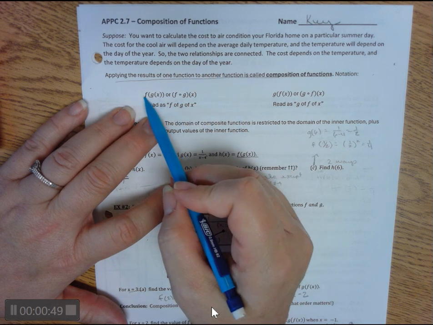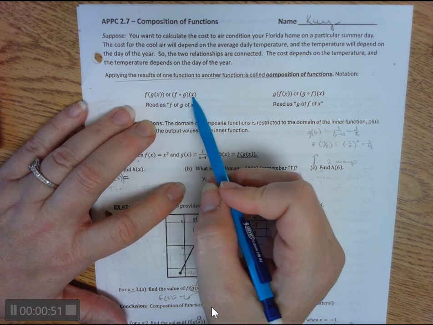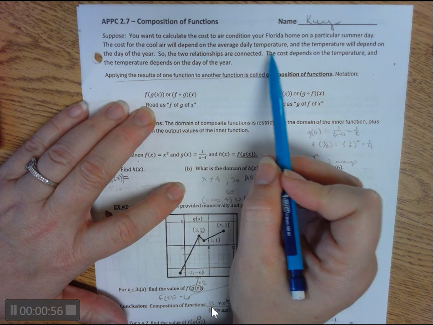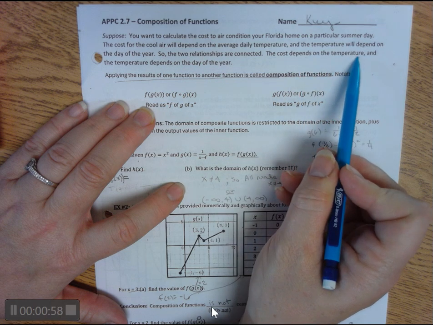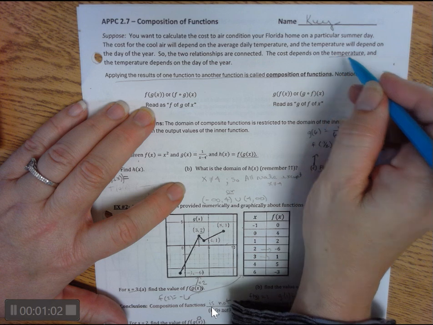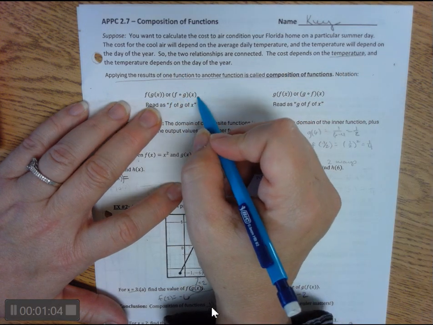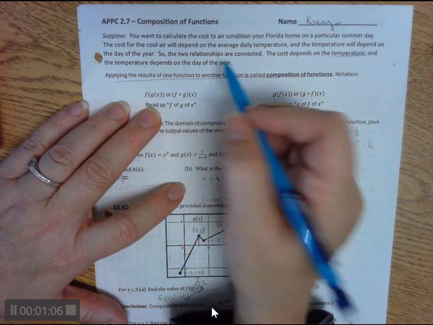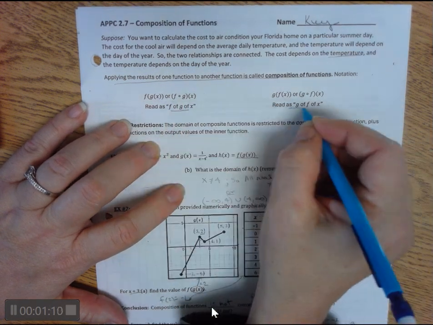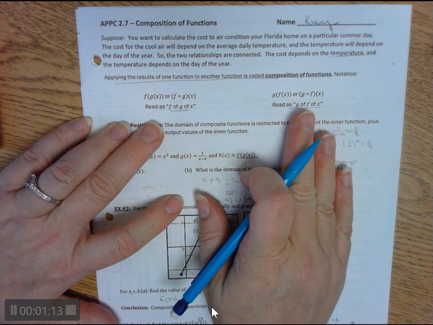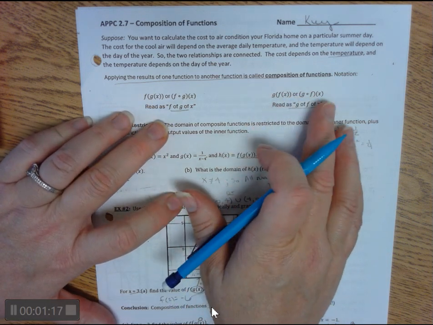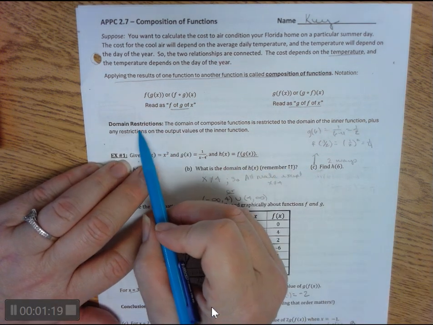So in other words, it's f of g of x, where f would be the cost for the temperature, or the cost depends on the temperature. And then the g of x would be the temperature of the day. So you're doing a composition of those functions, and this is just showing you how they can be written. There's two different ways. F of g of x is how to pronounce both ones.